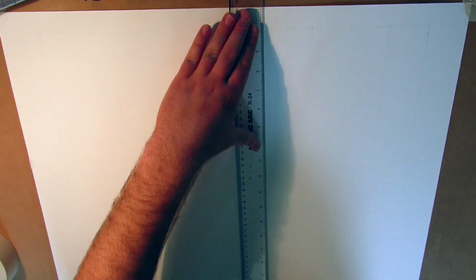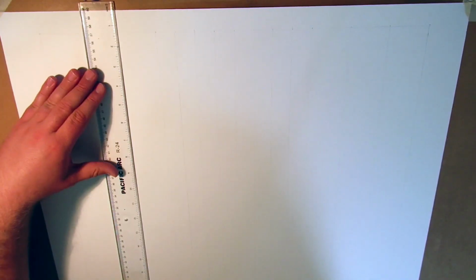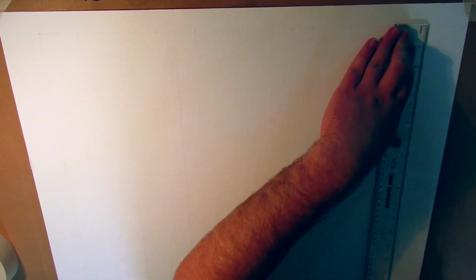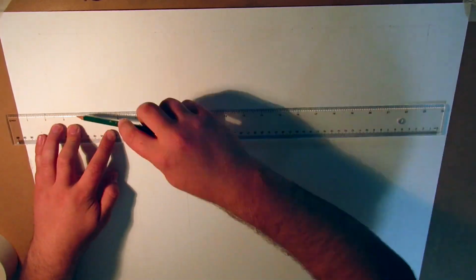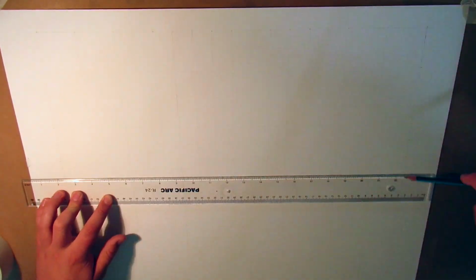You copy the same amount of marks as you did on the reference image. Once they're done, you can connect them with your line. Make sure when you're doing this that your lines are drawn lightly. I usually use an HB pencil, that way I'm not pressing too hard on the paper to get my line. When the horizontal and vertical lines are made, we can start on the drawing.